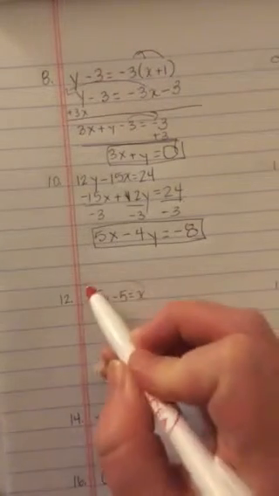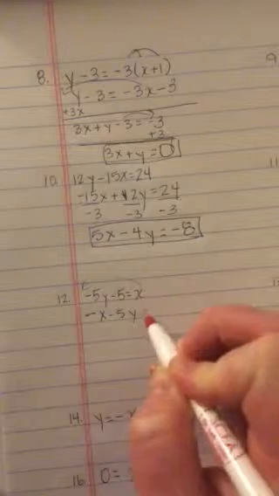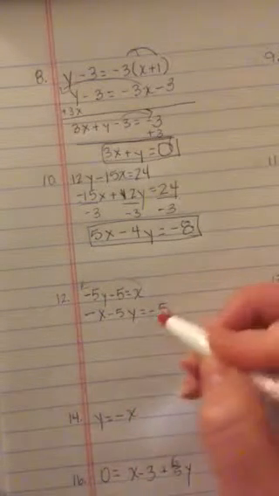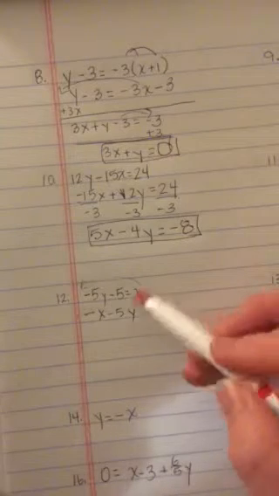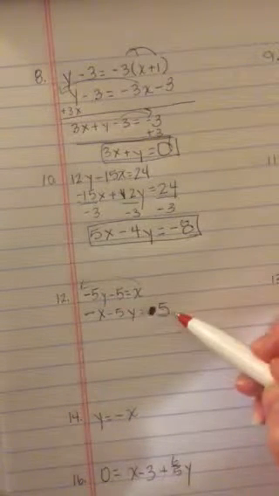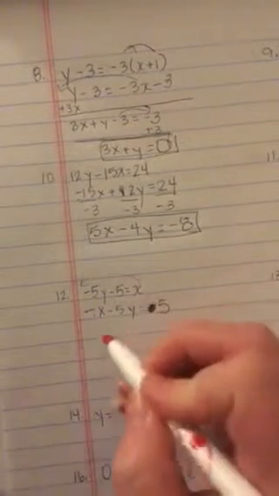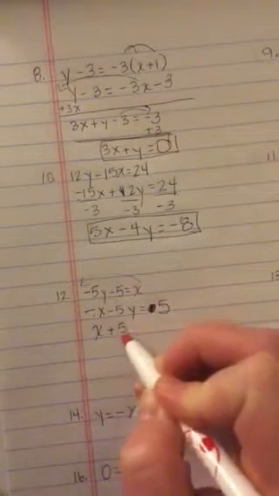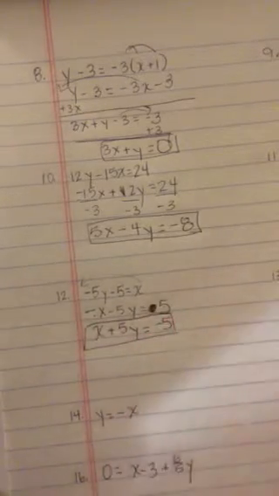Move x to the front. It's going to be a minus x. I'm going to move my constant to the right side, and the opposite of minus 5 is adding 5. Leading coefficient is negative, so let me change everybody's sign. And a GCF of 1, they're in standard form.